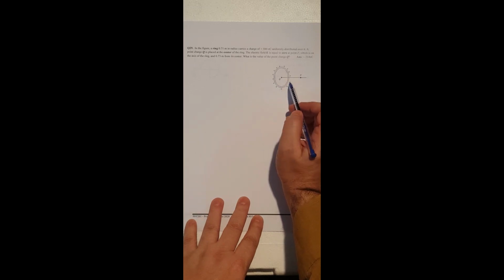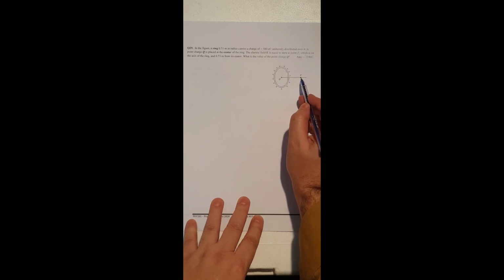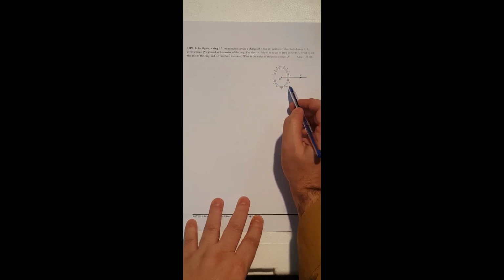Now if this is positive and you put a positive test charge here, of course it will be repulsion. So the total for the ring will be on the x-axis. Remember, because of the symmetry of the ring, if you go back and look at the electric field of a ring, the total electric field of a ring is always on the x-axis, central, because the y-components cancel each other because of symmetry. So the total of the ring here will be on the positive x-axis this way.